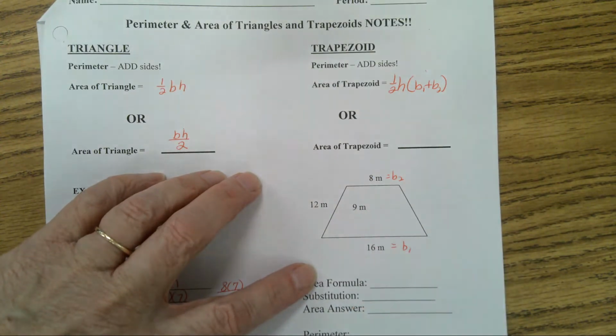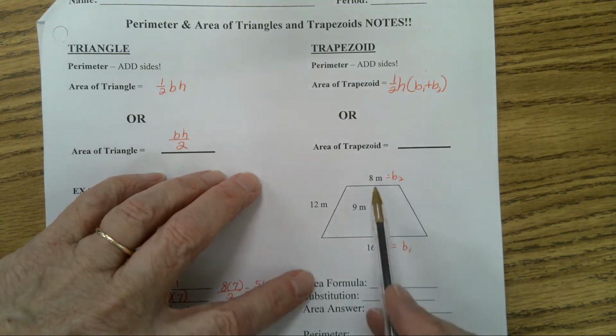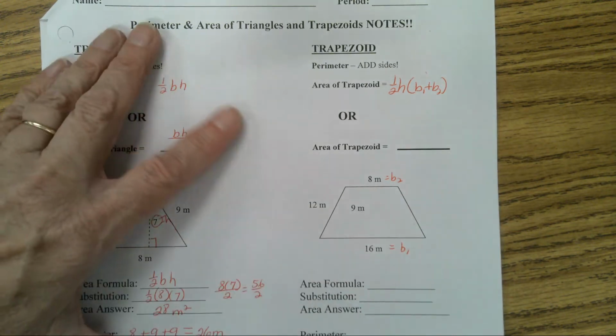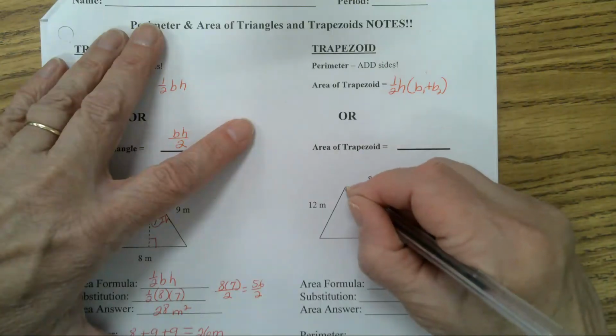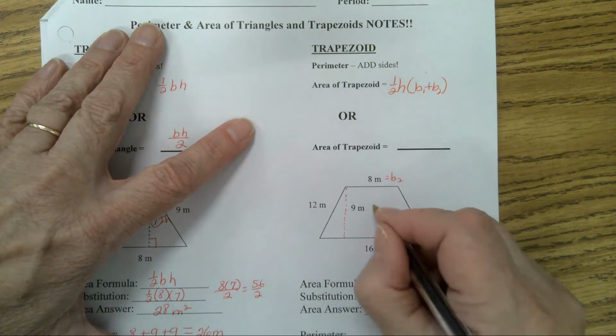It doesn't matter if you make the longer one B1 or the shorter one B1. But for a trapezoid, they are the two parallel sides that are labeled the B's. And the height is the distance between the parallel lines. Okay? 9 is our height.